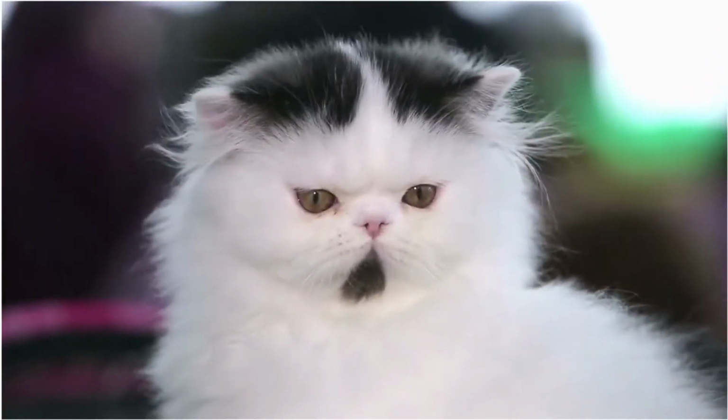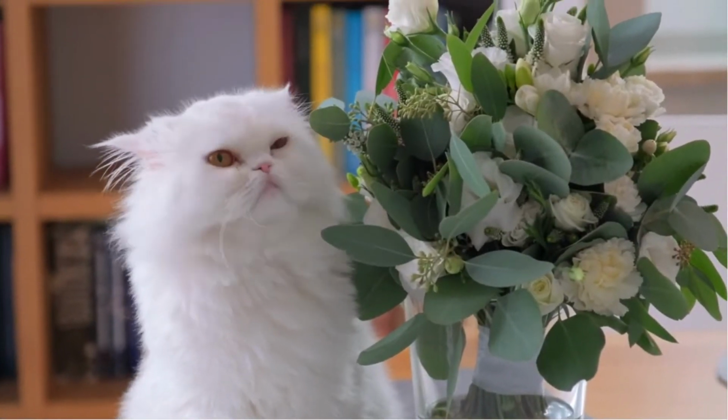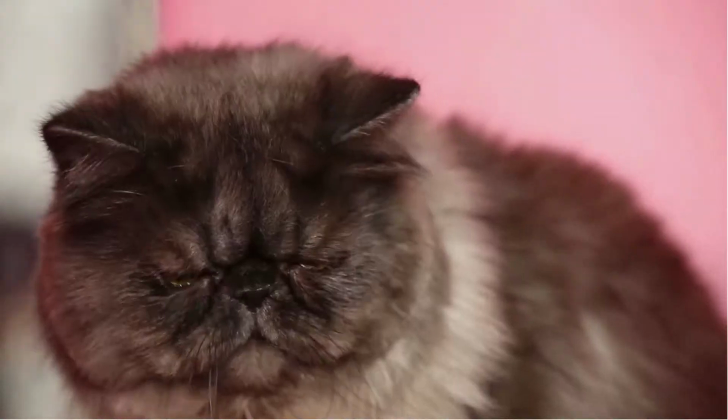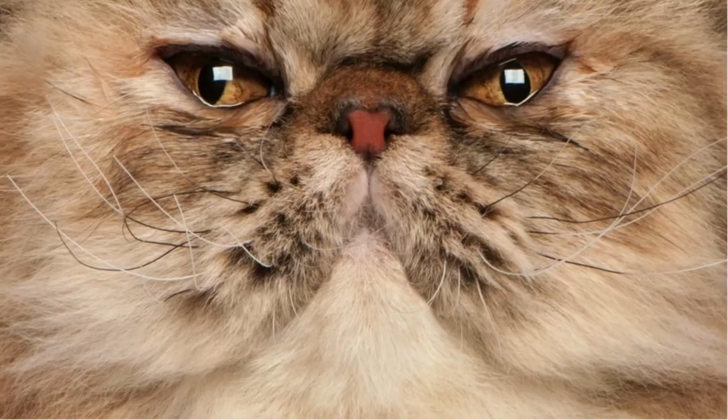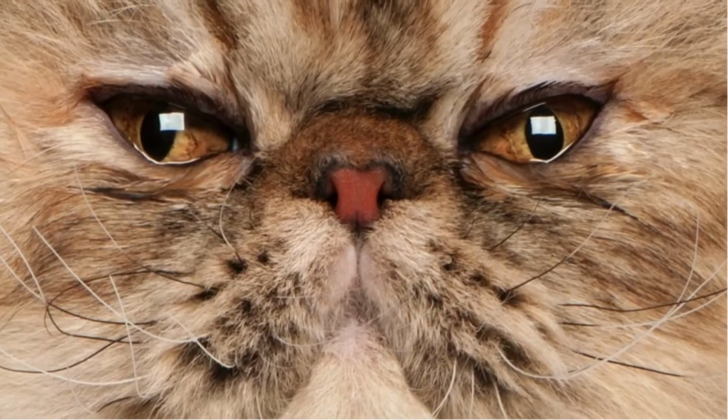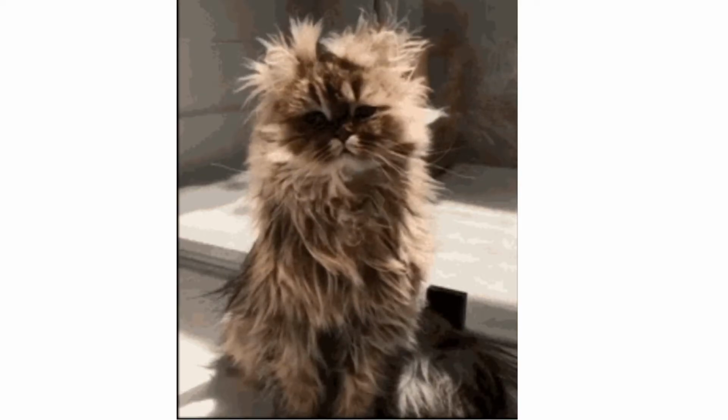Persians are very gentle and easygoing cats, adapting well to changing environments. Their hair is too long for them to groom themselves, so they do require daily brushing, or their hair gets all matted and tangled.